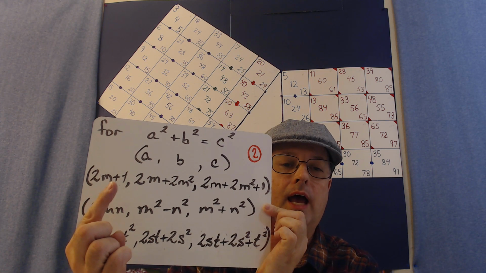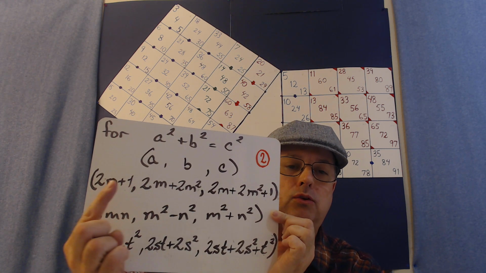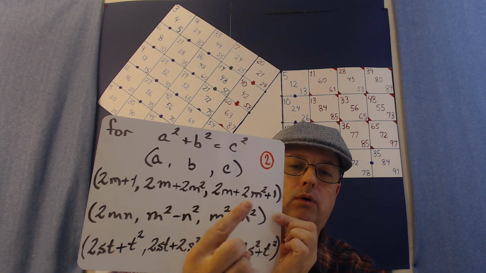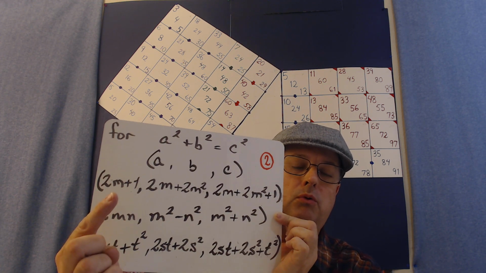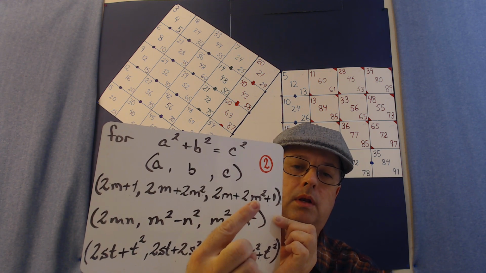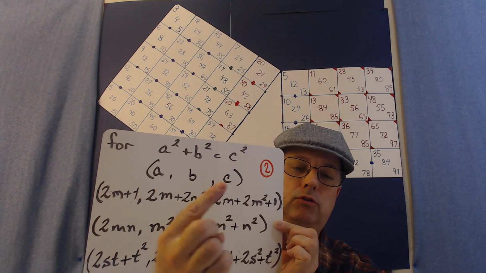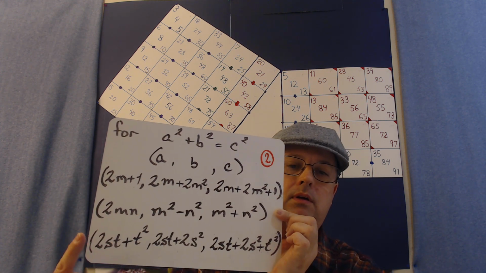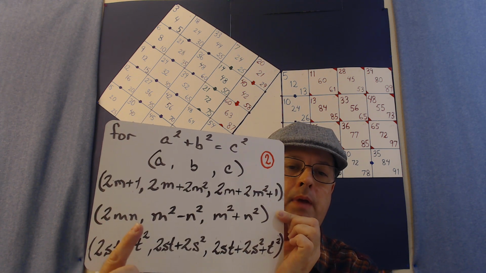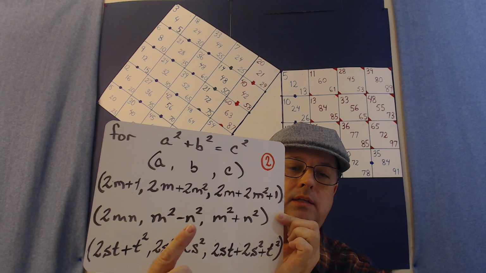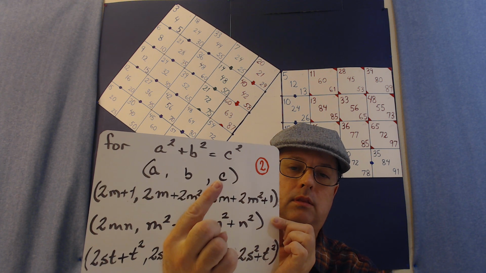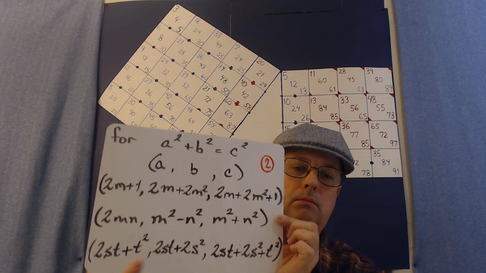If you have a value for m, and you say 2m plus 1, and 2m plus 2m squared, and then 2m plus 2m squared plus 1, you plug any m value into this formula and you will get a Pythagorean triple. And likewise for Euclid's formula right here, 2mn and m squared minus n squared and m squared plus n squared will generate a Pythagorean triple.